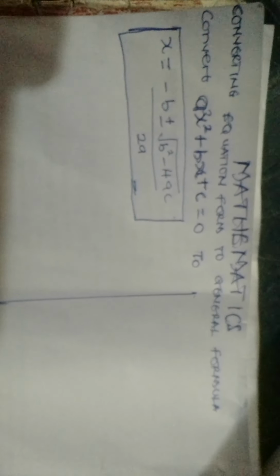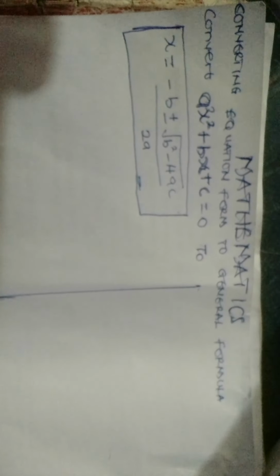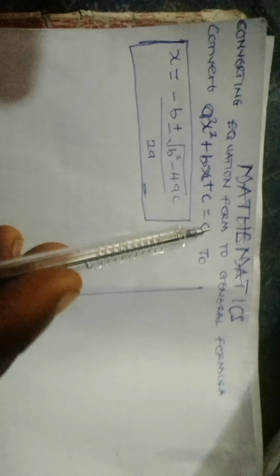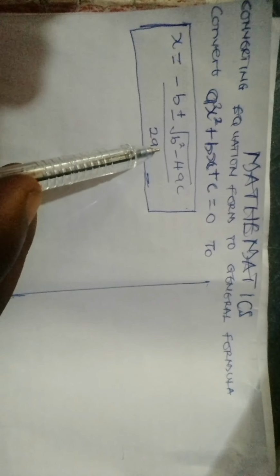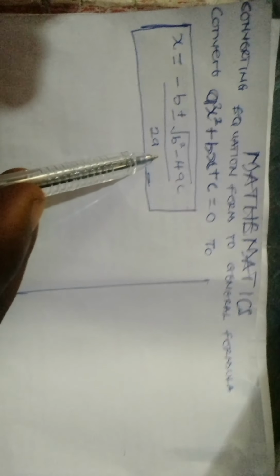Okay, today we're looking at converting the equation form to a general formula using the factorization method. That is, to convert ax squared plus bx plus c equals 0 to x equals minus b plus or minus the square root of b squared minus 4ac, over 2a. We already know this as the general formula, or what is popularly known as the almighty formula.